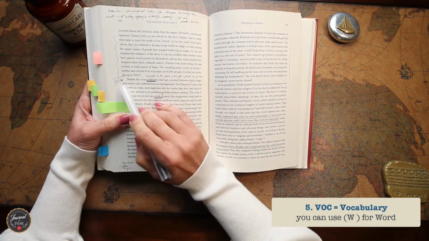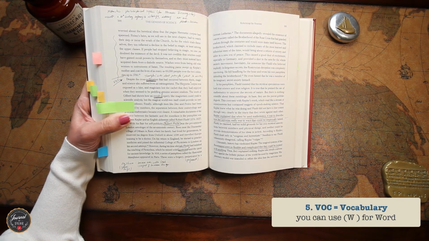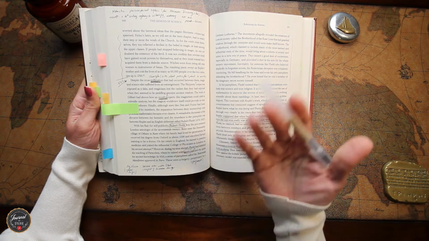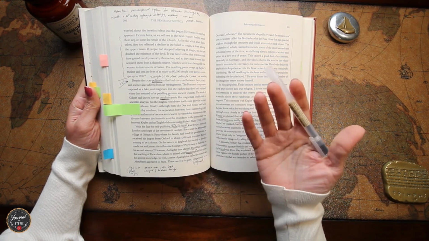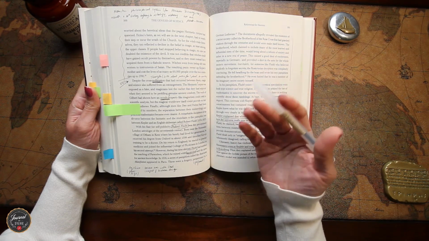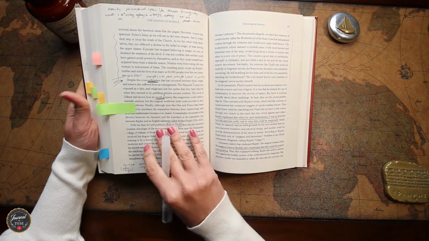So if I add VOC, that means that I came across a new word that I had to look up. Eventually, when you do this, in time you will collect so many expressions that you can use in your writing or your daily life, and so many new words. You can also collect them all in a small notebook aside.